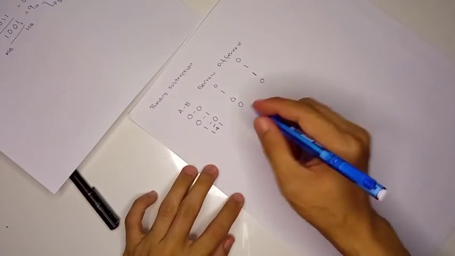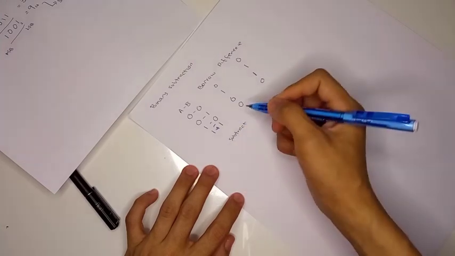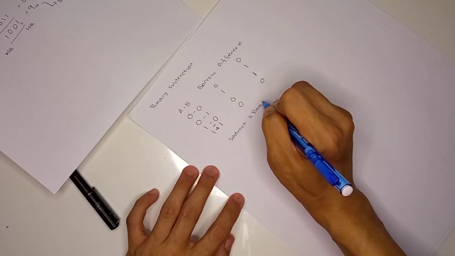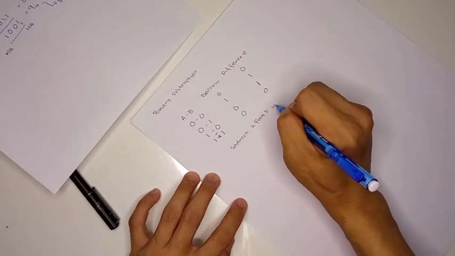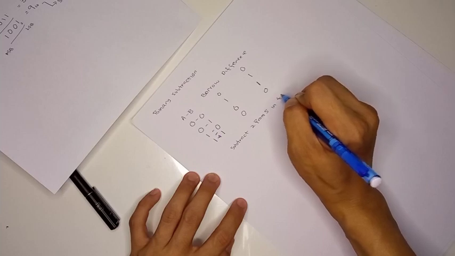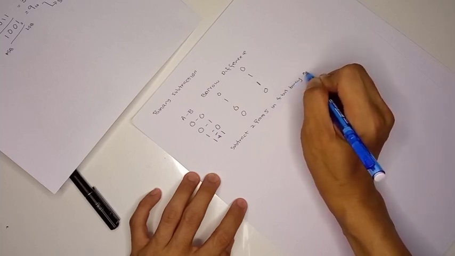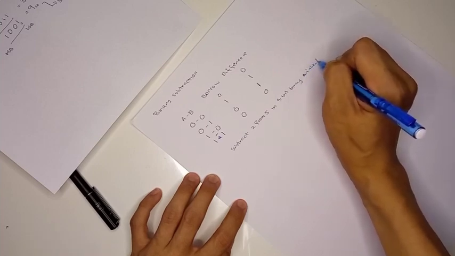Now we go to the example. Subtract 2 from 5 in 4-bit binary arithmetic.